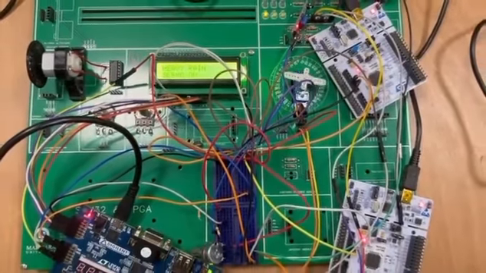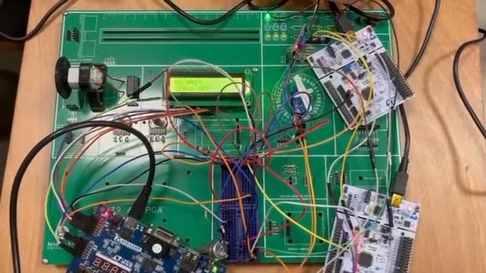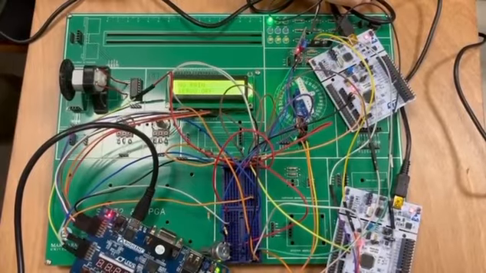When I dry the sensor, the system returns to the initial state. The motor stops and the green LED is back on.